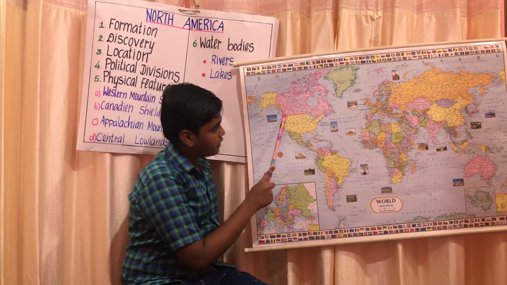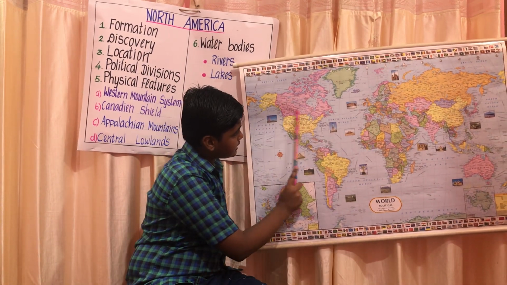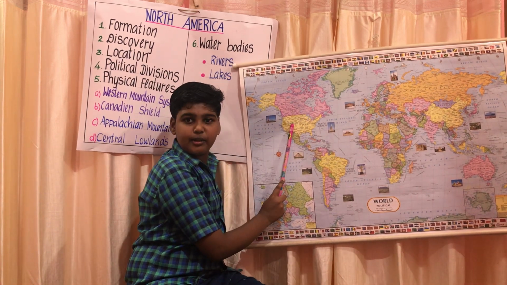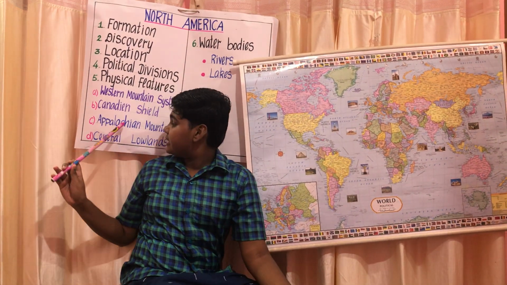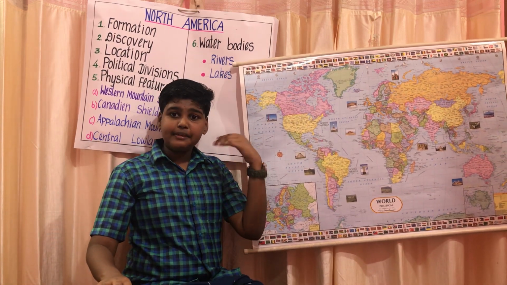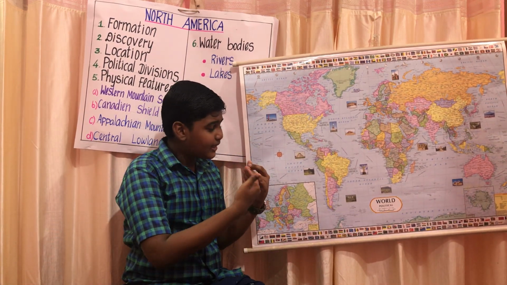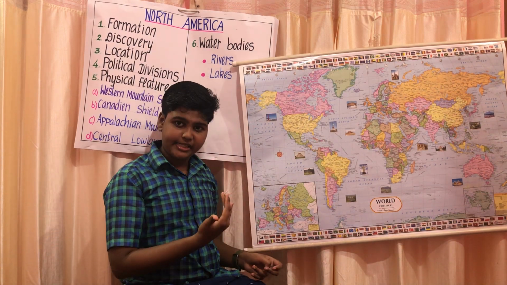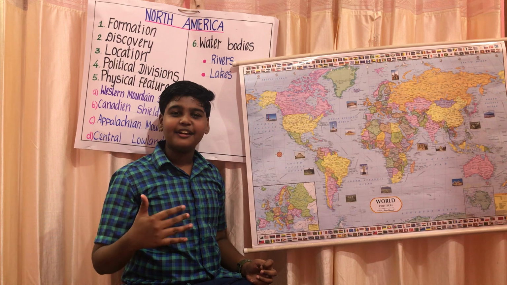Now we have learned about the Western Mountain System, Canadian Shield, and Appalachian Mountain. Now what's left? This is covered. This is covered. This is covered. This part, that's only left. That's covered by the Central Lowlands. The Central Lowlands, or otherwise called the Great Central Plains or prairies.